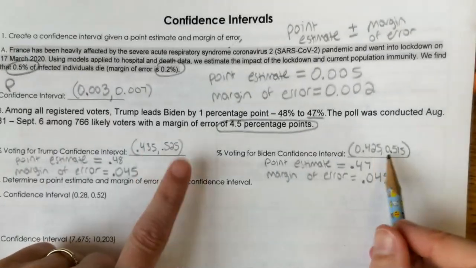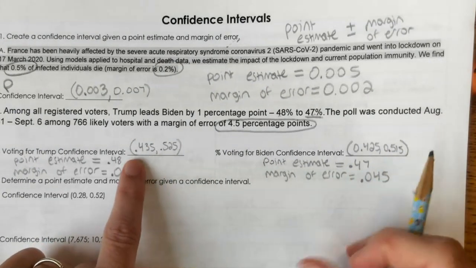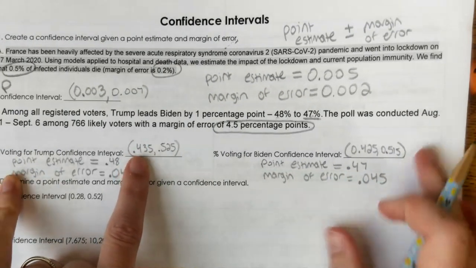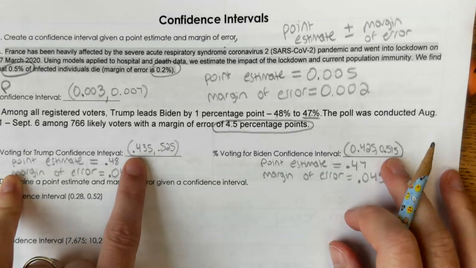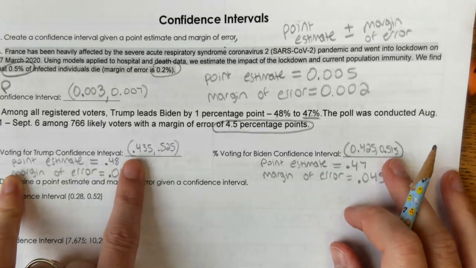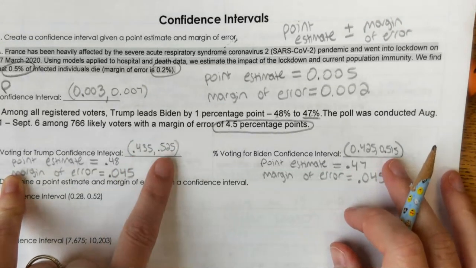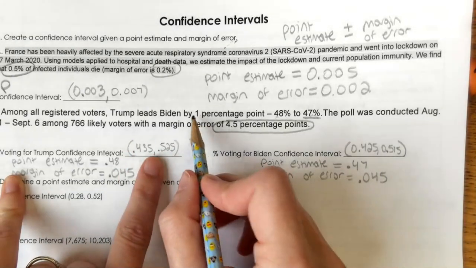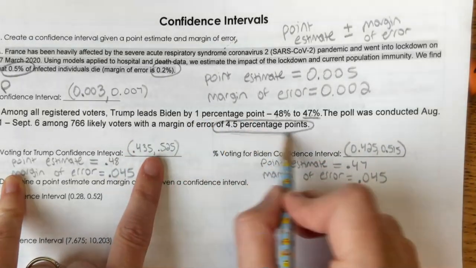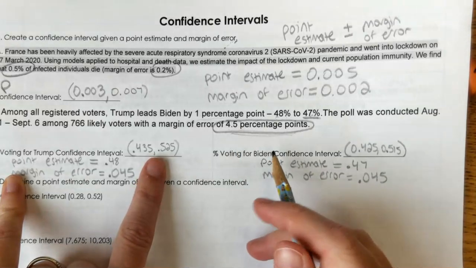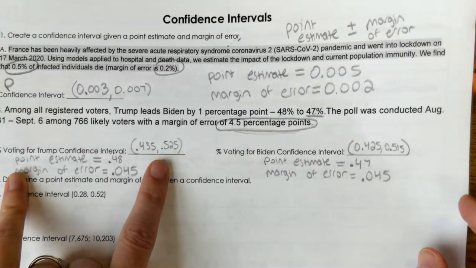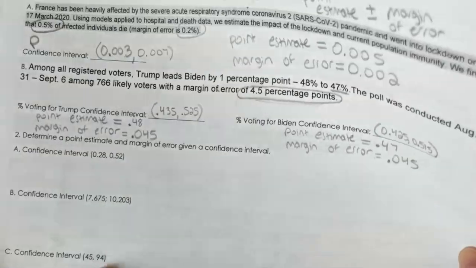All right, you notice how these two numbers overlap, right? So if Trump's true number was on the bottom end and Biden's true number was on the top end, then Biden would be leading Trump, right? So it just goes to show that 1 percentage point with that wide of a margin of error is not telling us much, right? The race is very close. That's what it's telling us.